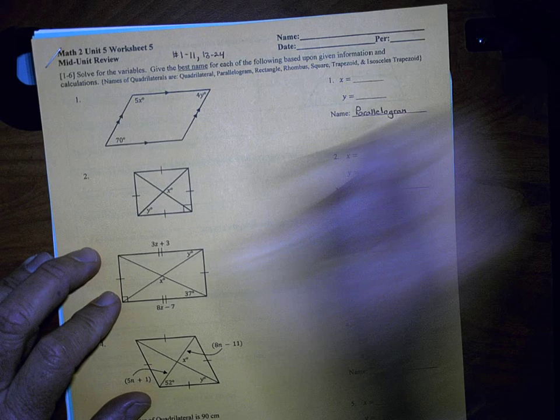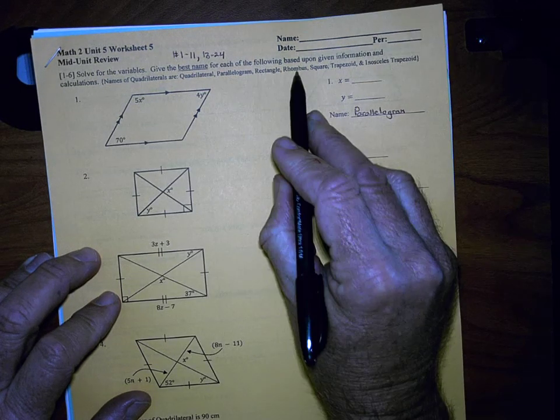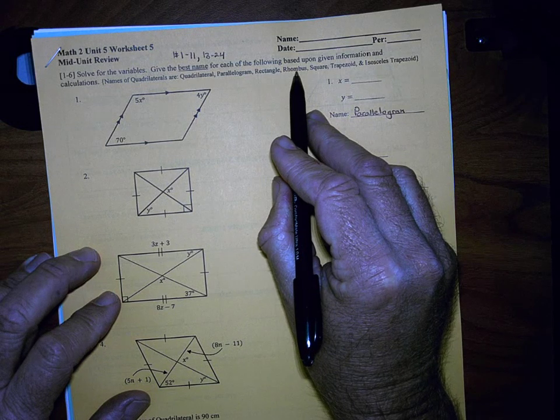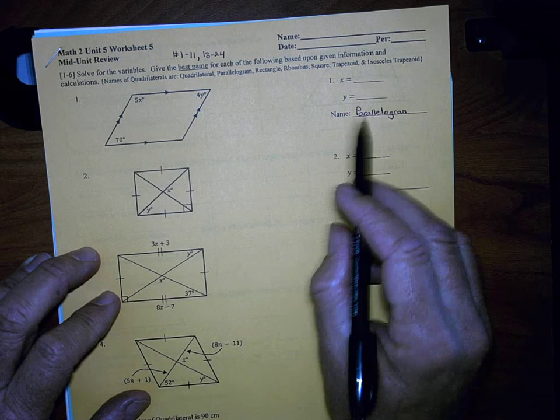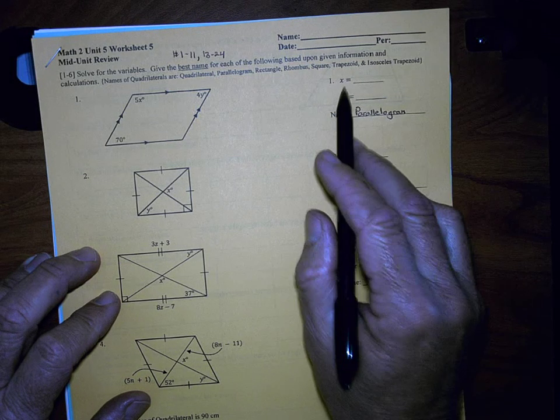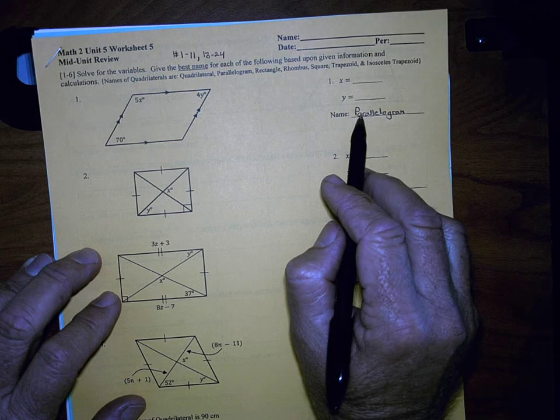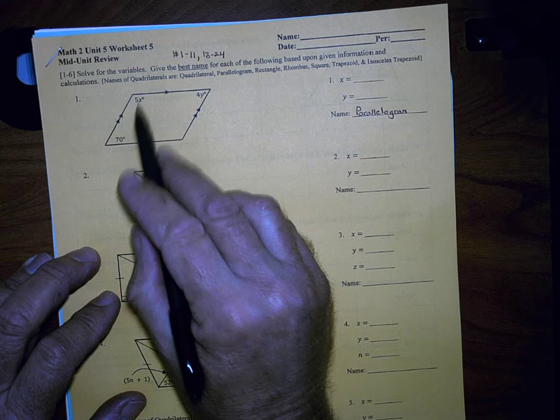Okay, we can't say it's a rhombus. I noticed that some students were saying this was a rhombus, and we can't say it's a rhombus because we don't know if all the sides are equal to each other. So that's the best we can do. Okay, so now we're going to use that fact that it's a parallelogram to find the value of x.